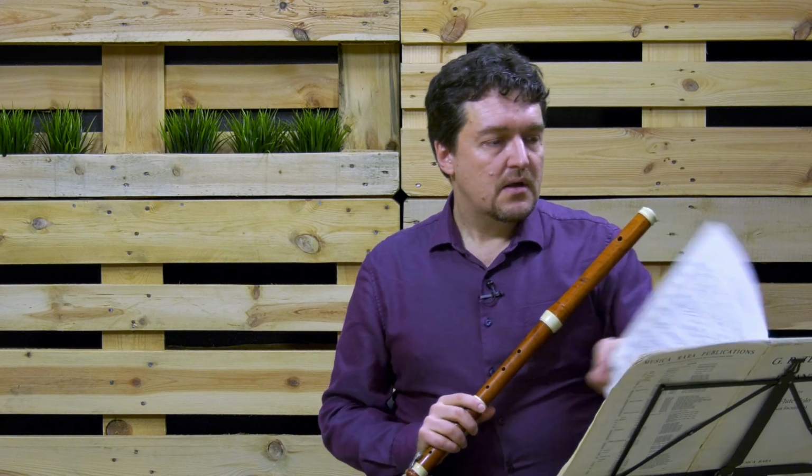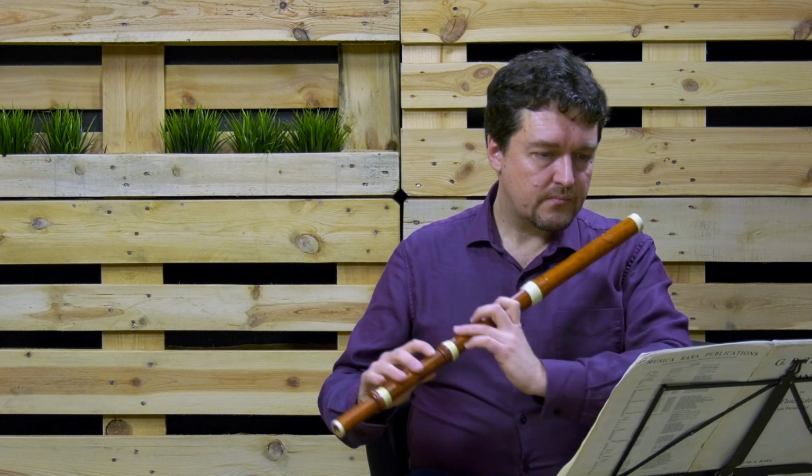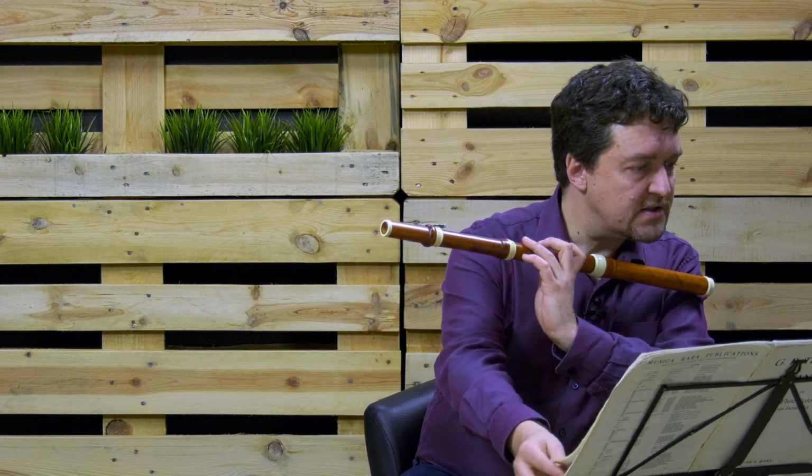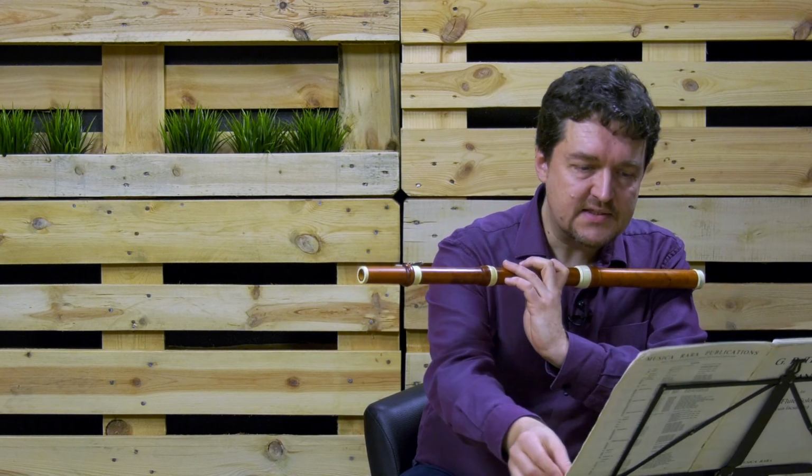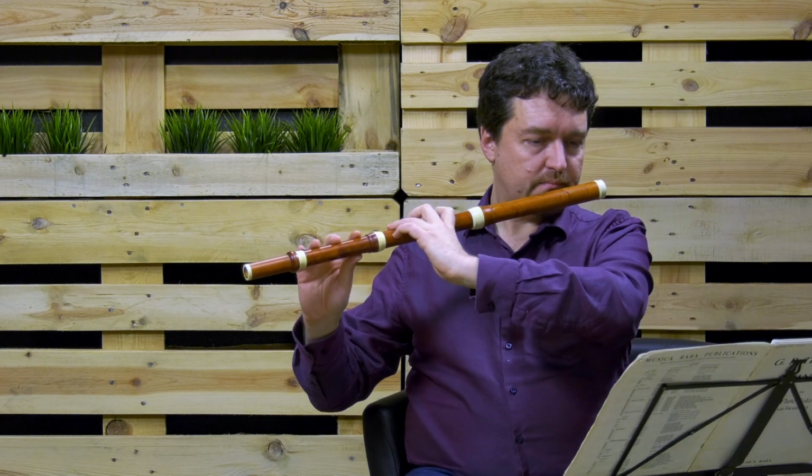We can also find a Polonaise in Fantasia number 3, for example. In Fantasia number 8, sorry, I'm getting lost. Yes, number 8, here it is.